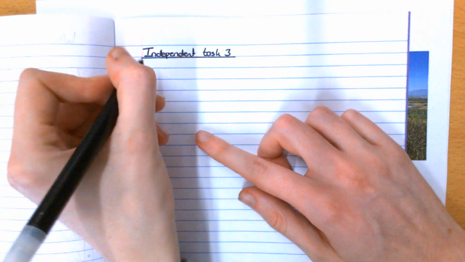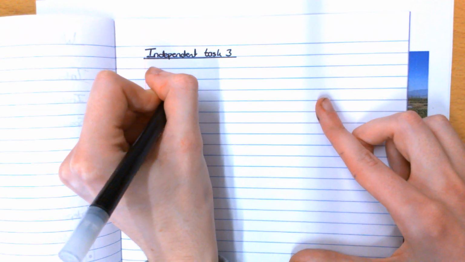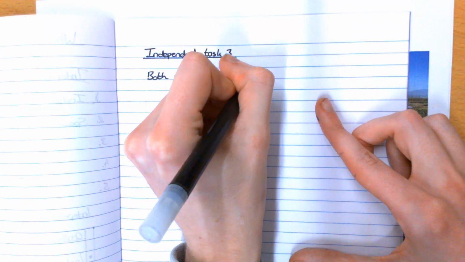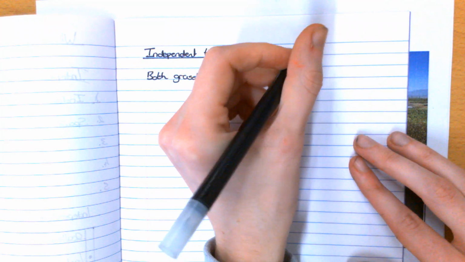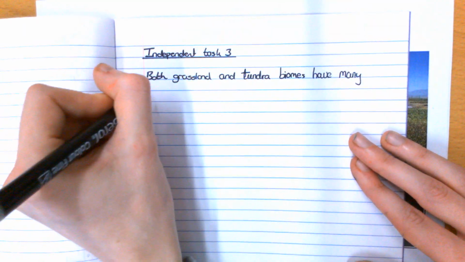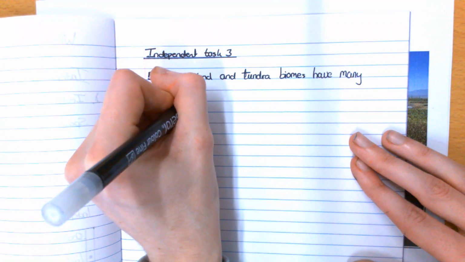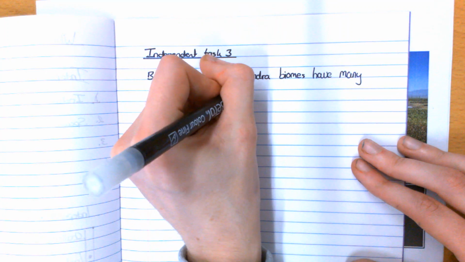Now the language that I use is the language you can use when you're writing your own. I'm going to open it up by saying both grassland and tundra biomes have many different challenges for successful living, as do all biomes.